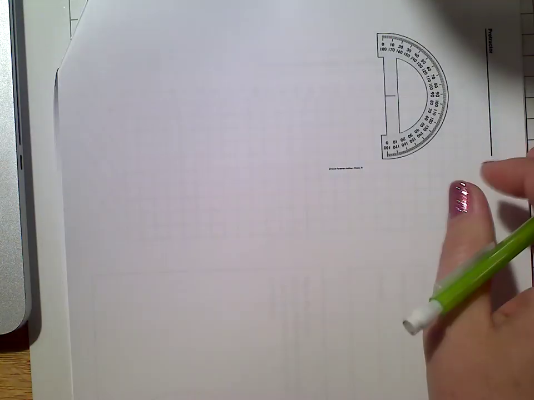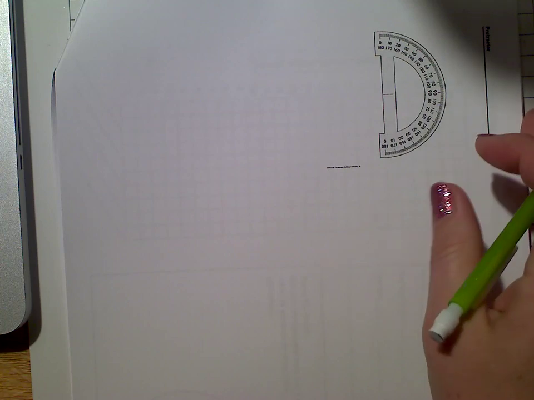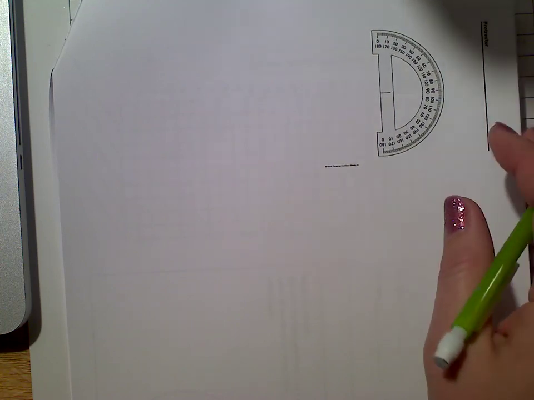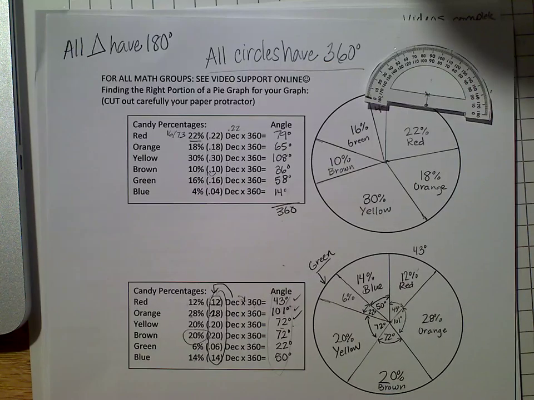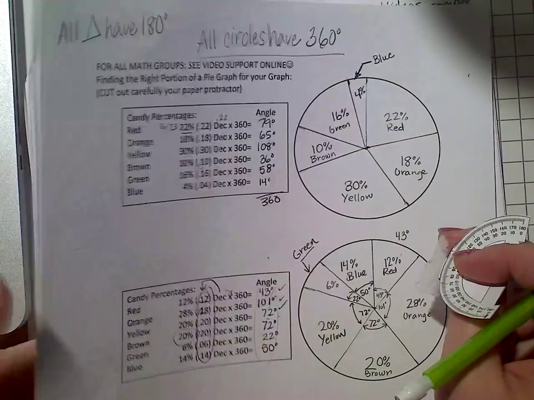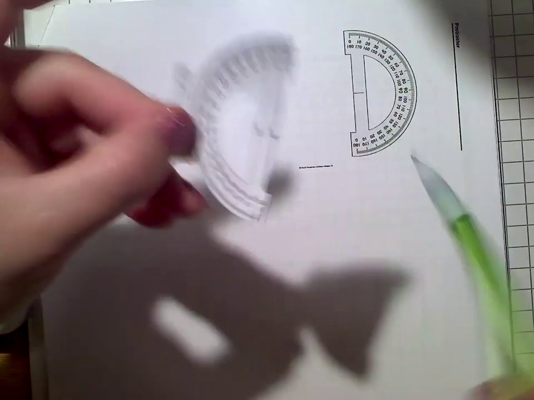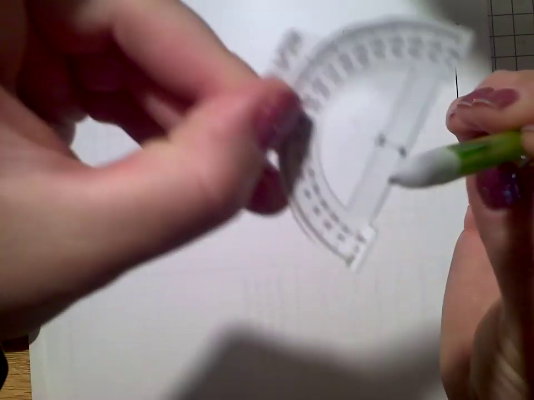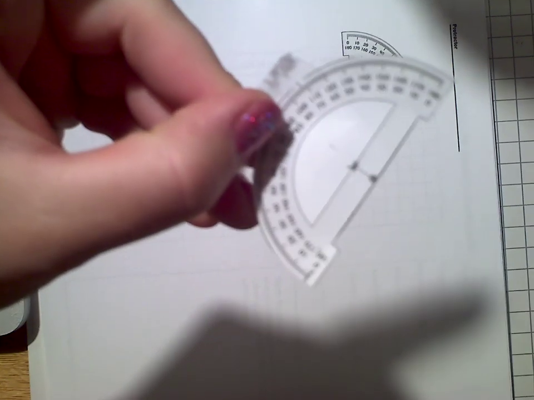Alright, so when you get to week 5, day 2, you're going to see a protractor. And if you did the first assignment, you should have already cut one out from when you did the with me, front, the very top for week 5, day 1. So once you cut it out, I'm going to give you a hint. You need to see how it is notched out right here. It needs to be notched out there.